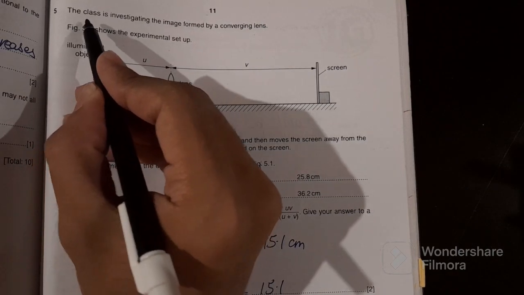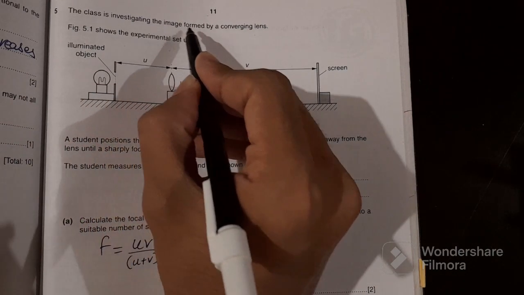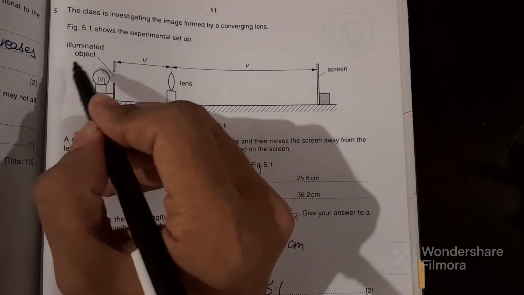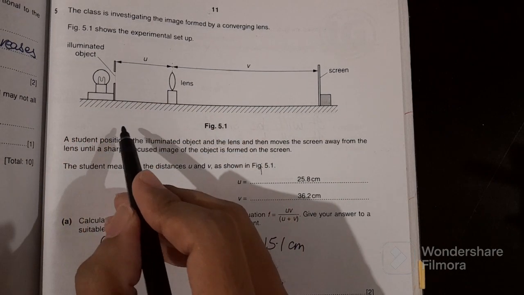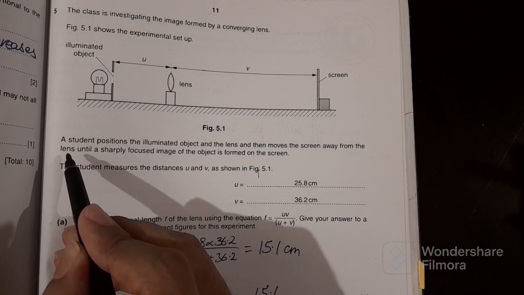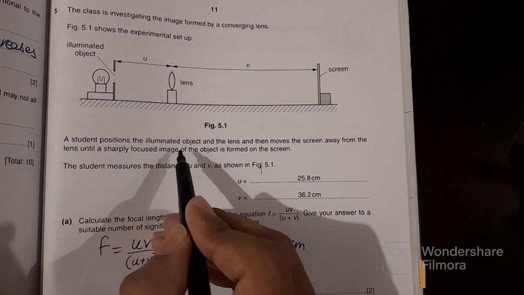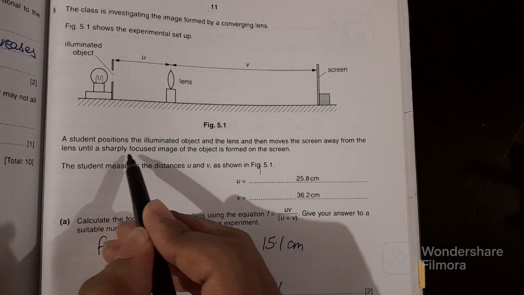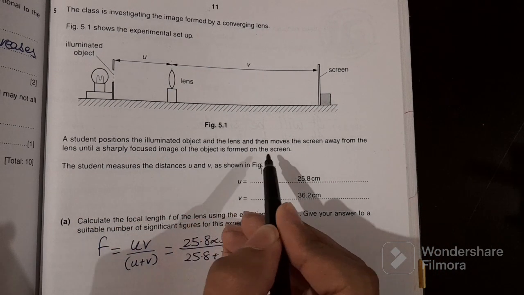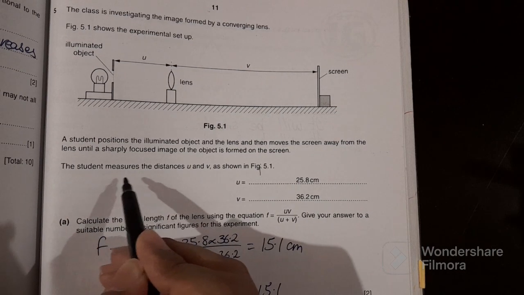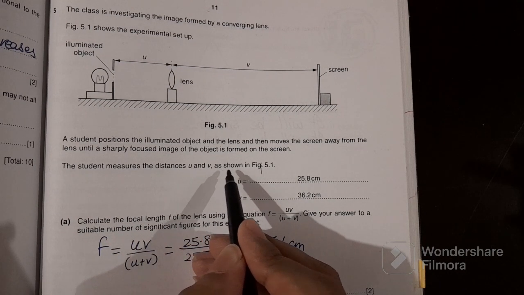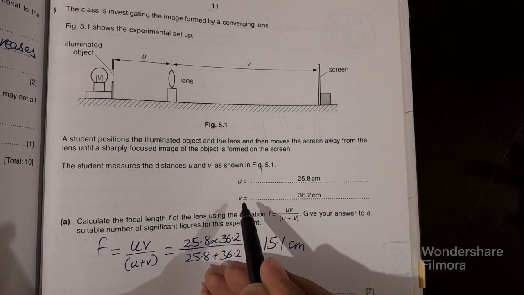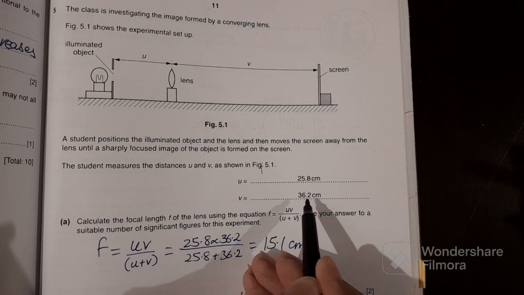Question 5 states the class is investigating the image formed by a converging lens. Figure 5.1 shows the experimental setup. Illuminated object. Over here we have the figure 5.1. A student positions the illuminated object and the lens and then moves the screen away from the lens until a sharply focused image of the object is formed on the screen. The student measures the distances u and v as shown in figure 5.1. So the value of u is 25.8 centimeter and the value of v is 36.2 centimeter.